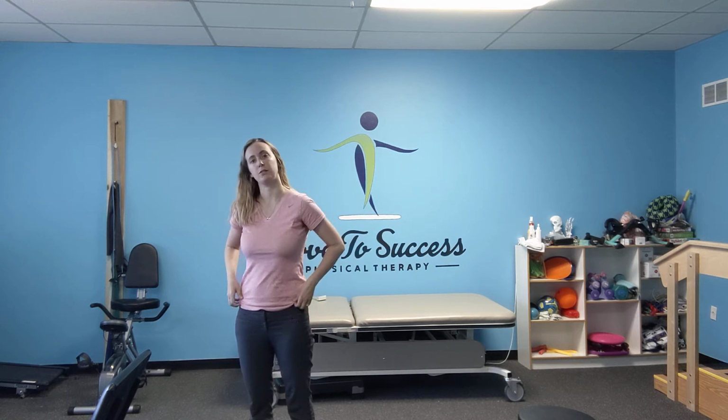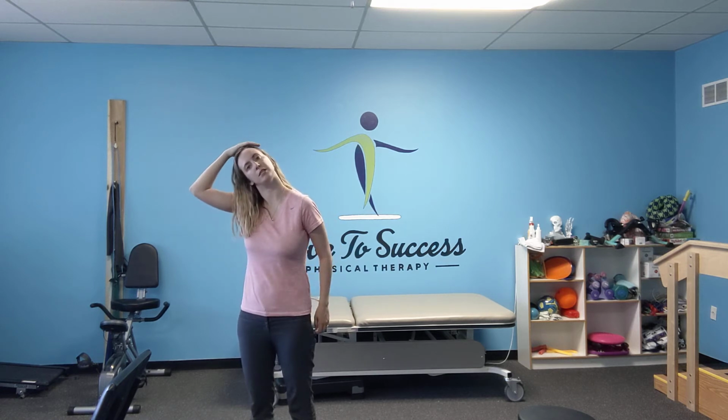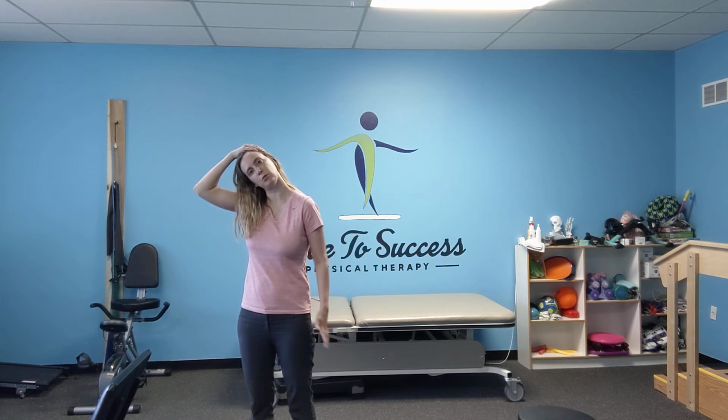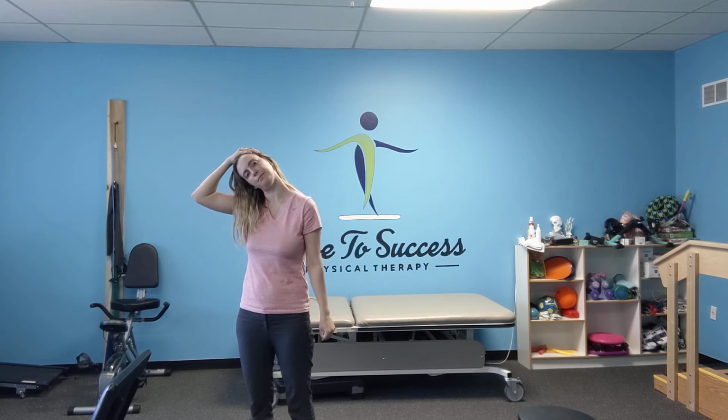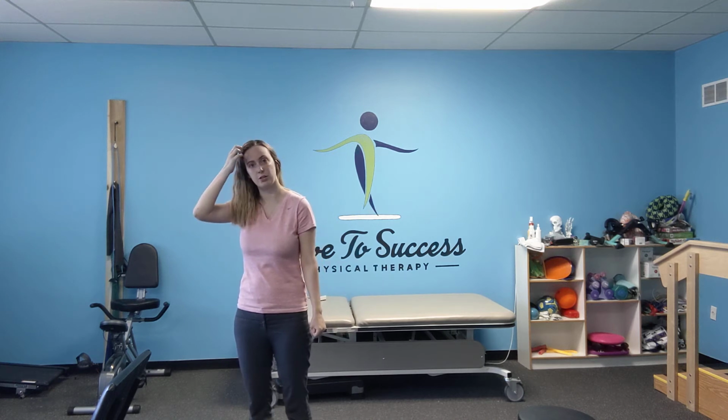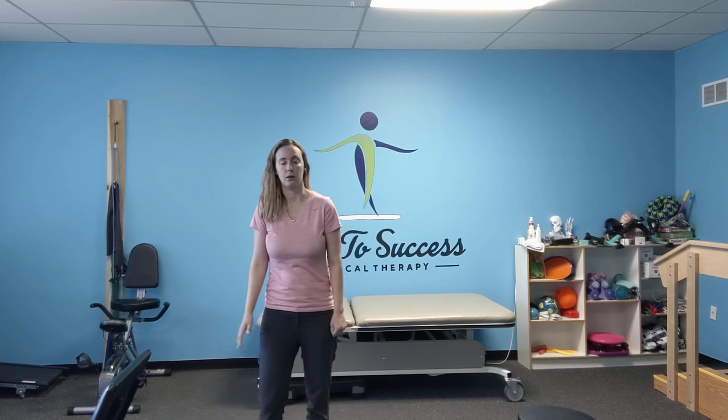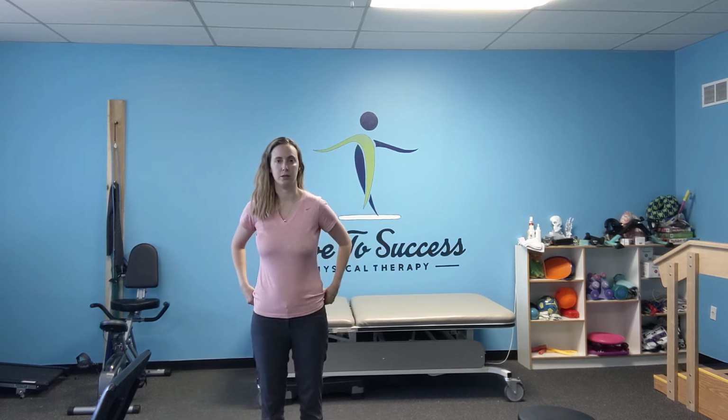A really good stretch for that is just tilting your head over to one side, placing your hand on top of your head, making sure you really drop that shoulder. You can even put a weight in this hand to drop that shoulder down, and tilt until you feel a really good stretch on the side here. For all my stretches, I tell people to hold for about 20 seconds to really get a good relaxation and repeat it 3 to 5 times.